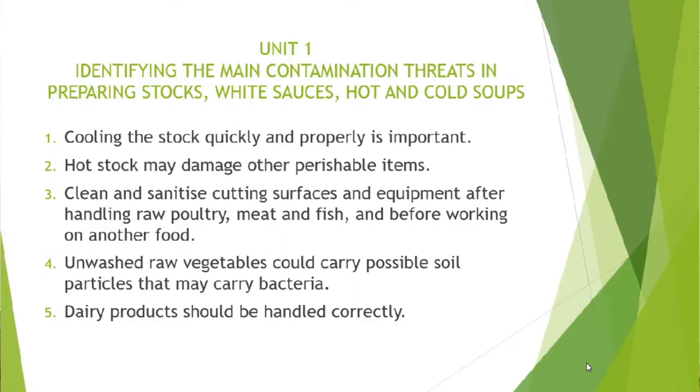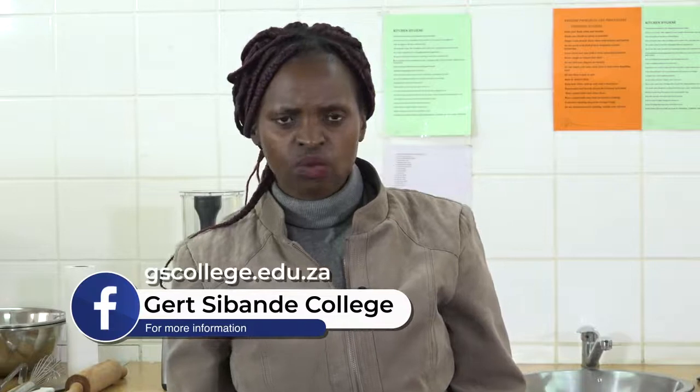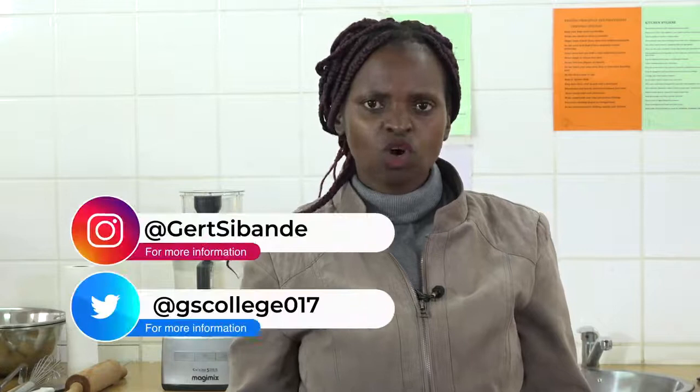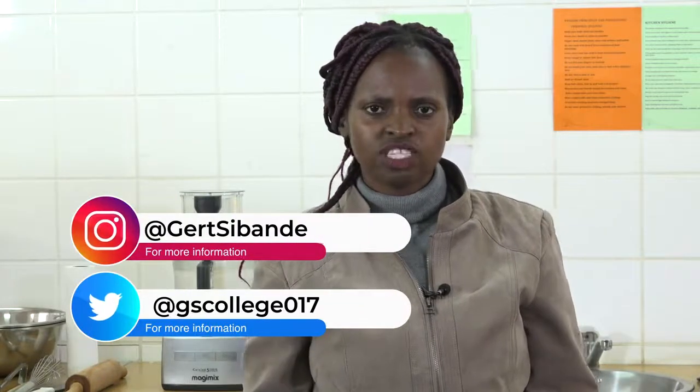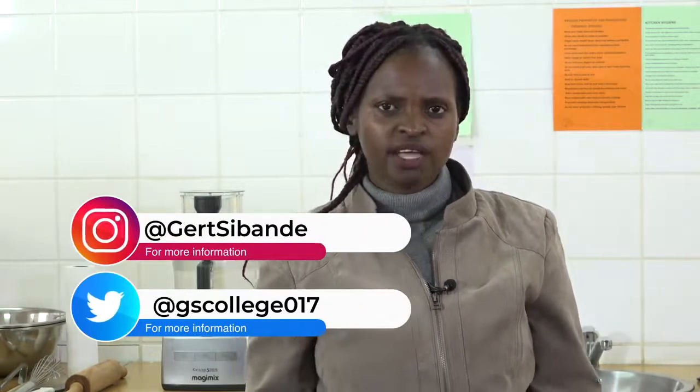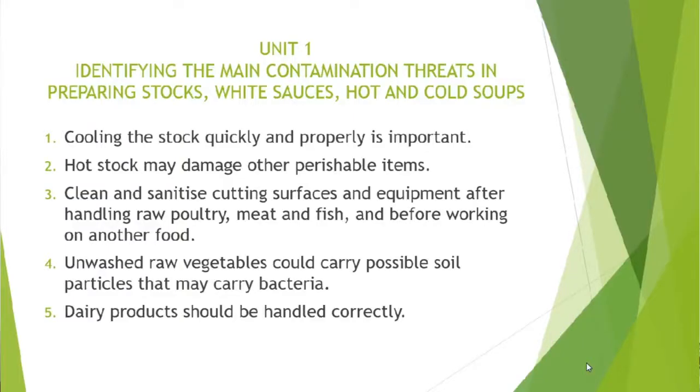The second one, we need to clean and sanitize cutting surfaces and equipment after handling raw poultry, meat and fish. Why do we need to sanitize and clean the equipment? Because the poultry, it is a perishable item. It contains bacteria which is called salmonella. So we are trying to avoid the cross-contamination of bacteria from one equipment to another, and also food poisoning.